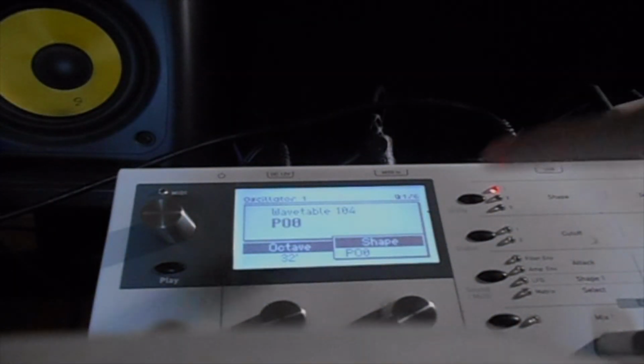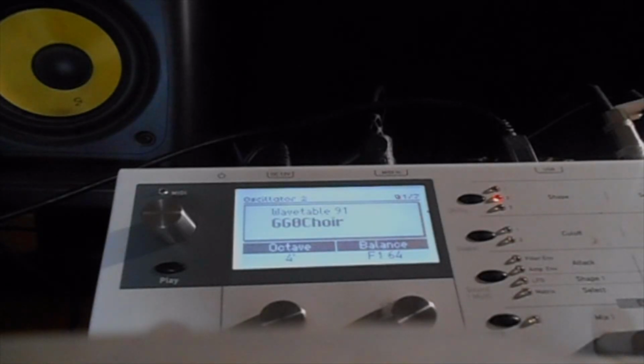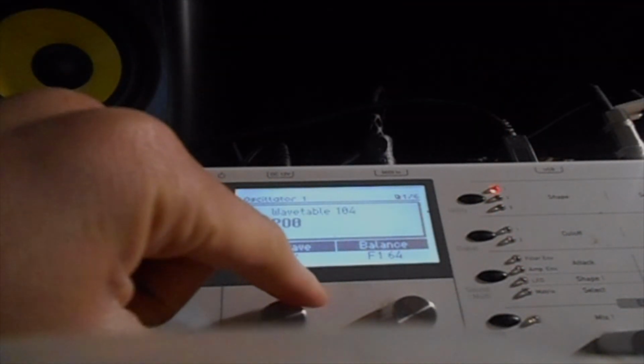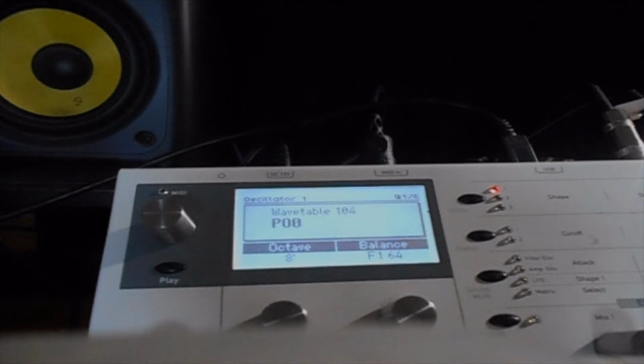Now let's run some phase. Let's run some phase tricks.